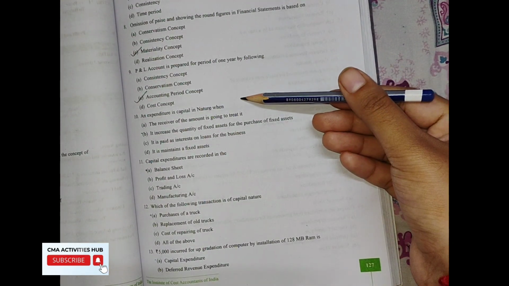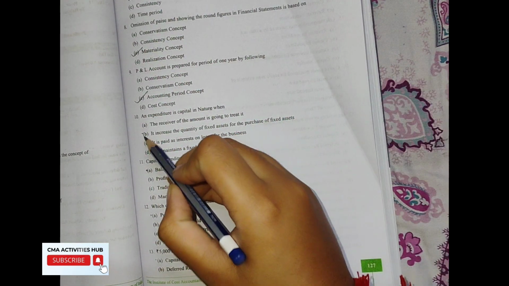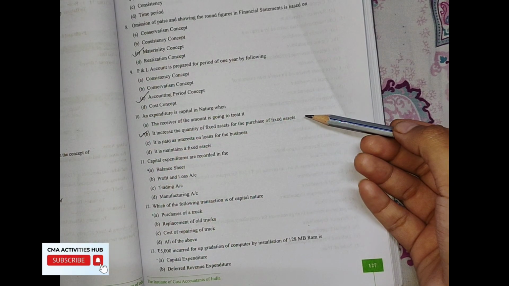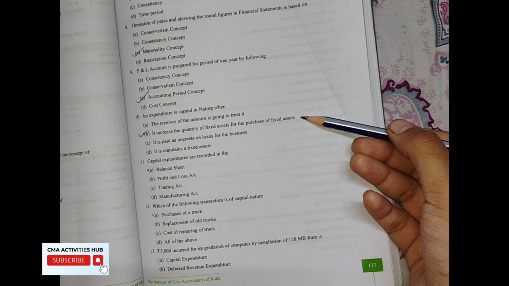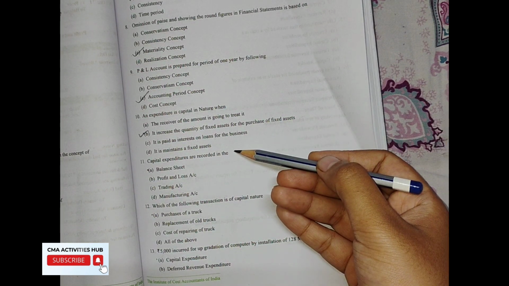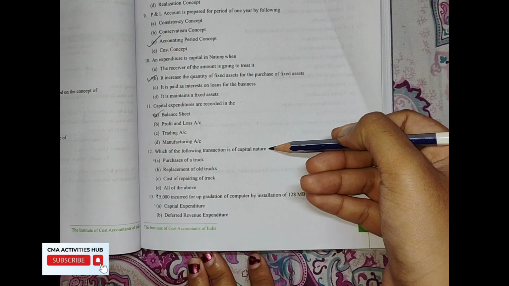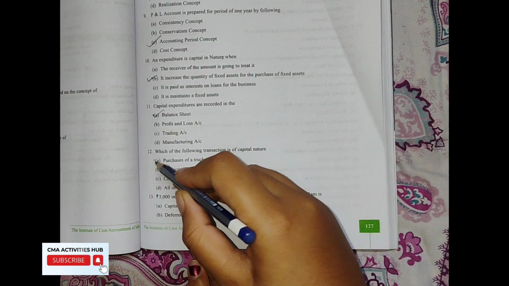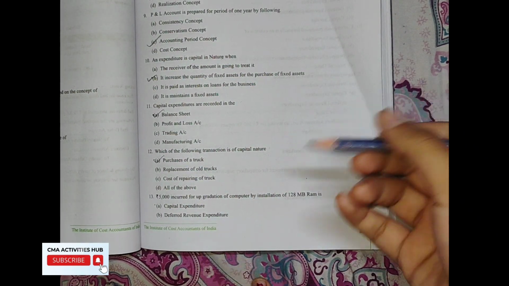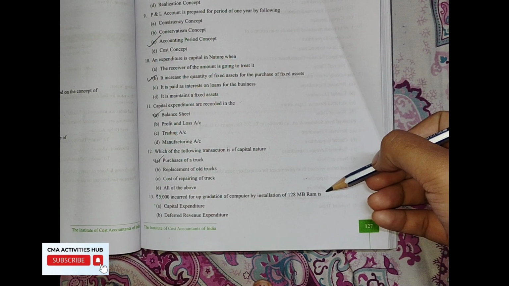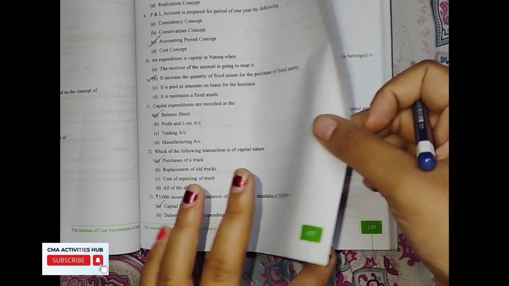An expenditure is capital in nature when it increases the quantity of fixed assets, as in the purchase of fixed assets. Capital expenditures are recorded in the balance sheet. Which of the following transactions is of capital nature? Purchase of a truck. 5,000 incurred for upgradation of a computer by installation of 128 MB RAM is capital expenditure.